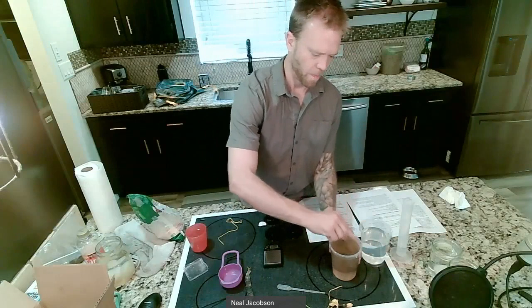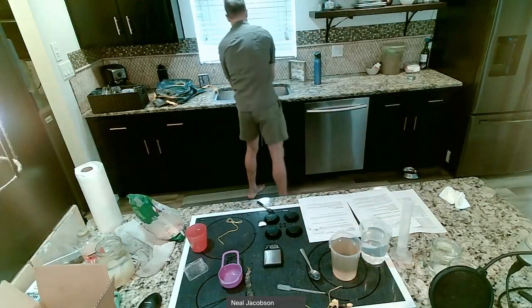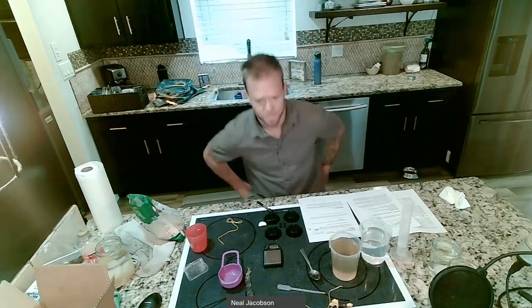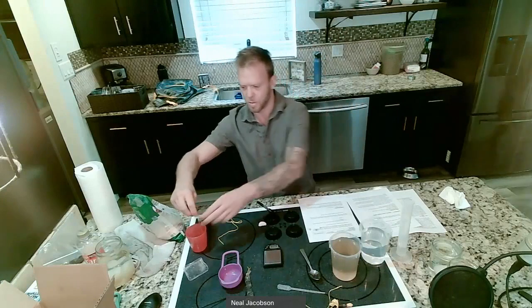This sugar water is super sticky. I'm just going to rinse my hands off real quick. Okay. All right. Next, dialysis tubing.